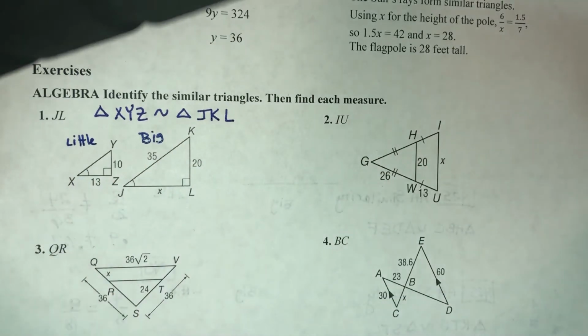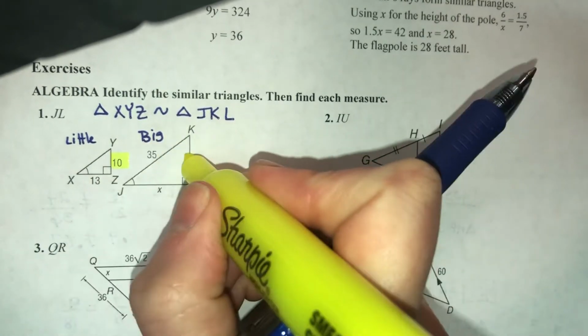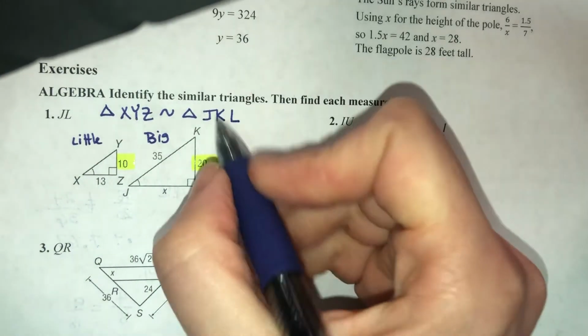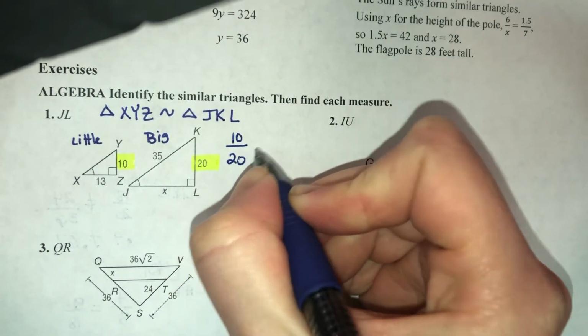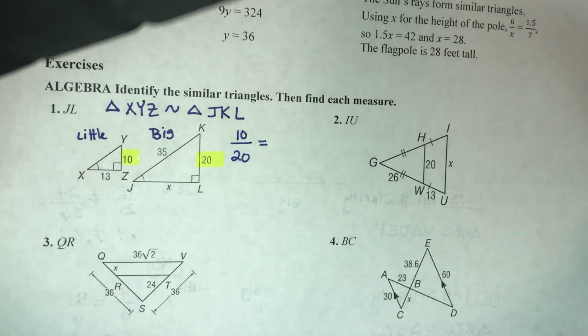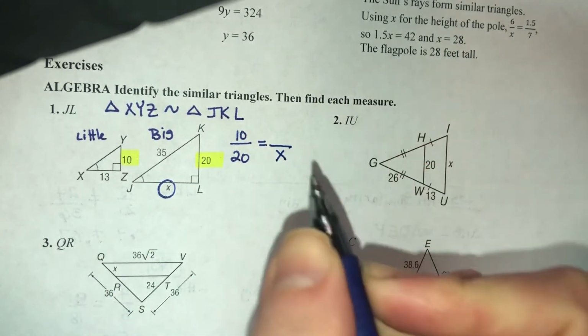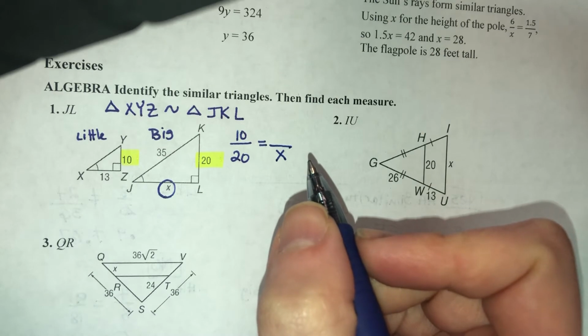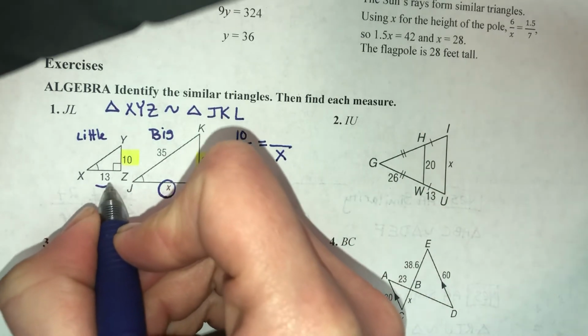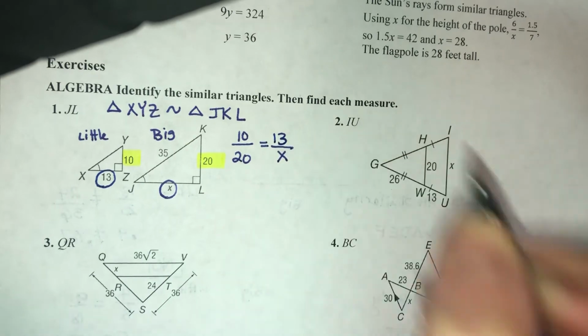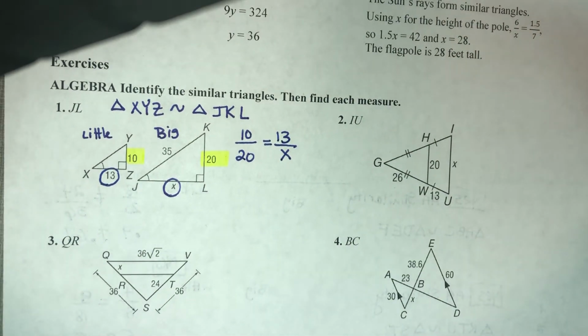I need to look for a pair of sides on both triangles that have numbers on them that are corresponding sides. So that looks like the 10 and the 20. So little side 10 goes with big side 20. And now we are going to look where our X is. The X is on the big triangle, so that's going to go on the bottom. And the little side that corresponds to that side X would be this 13. So little side 13 goes with big side X.